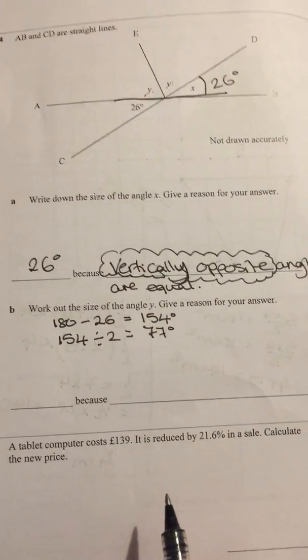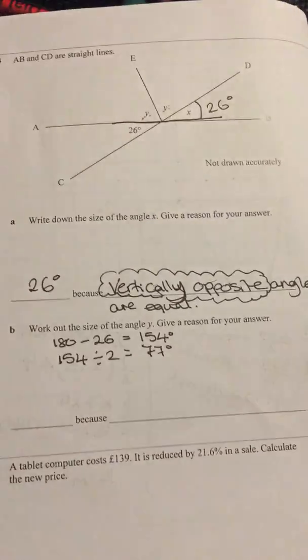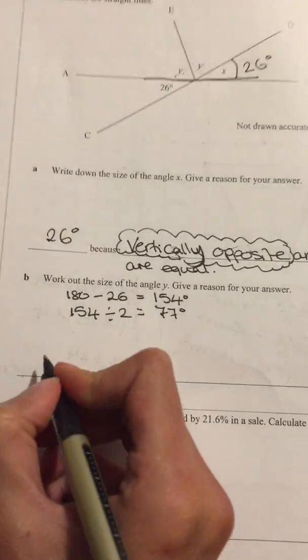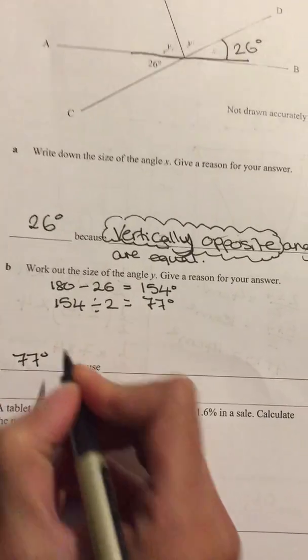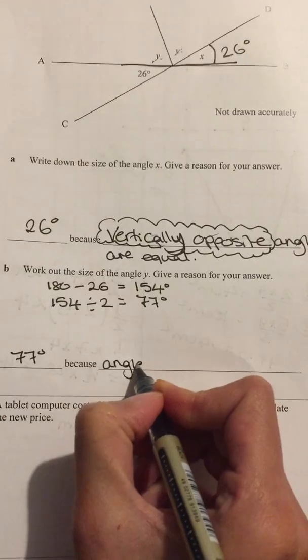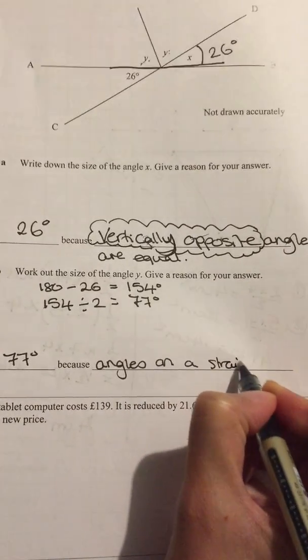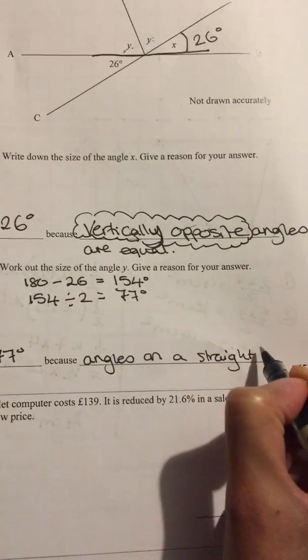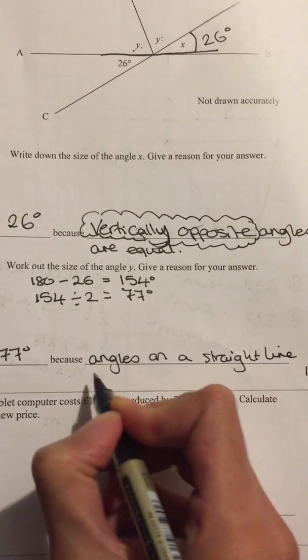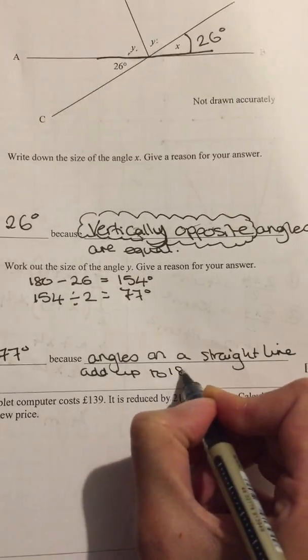And if you couldn't do that in your head, then you should be using your calculator. So we know it's 77 degrees, and the reason is angles on a straight line add up to 180 degrees. Important to put your degree sign.